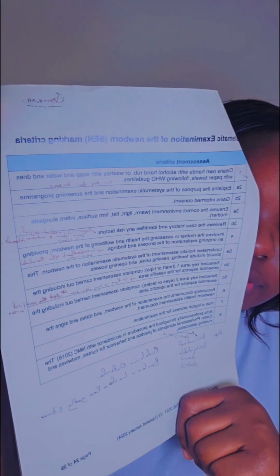So we're going to begin with the systematic examination of the newborn, the SAIN marking criteria. Okay, I'll read this for you. The thing is long, but there are only 8. Number 1 is cleanse hands with alcohol hand rub, and washes with soap and water. Dries with paper towels, following WHO guidelines.